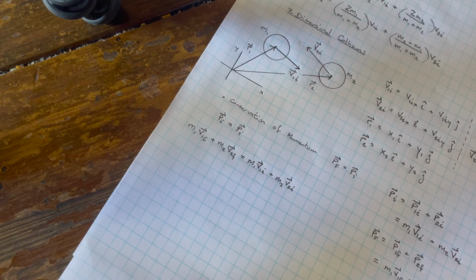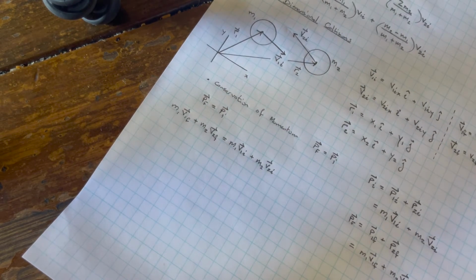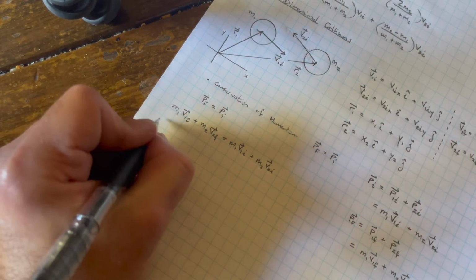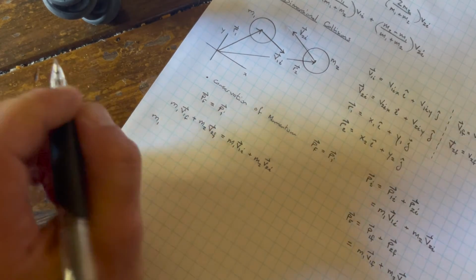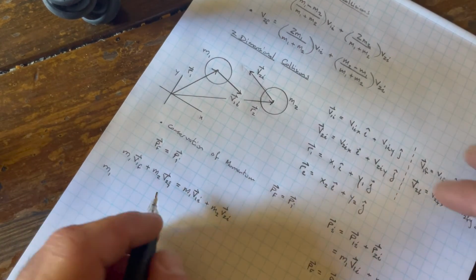However, our velocities have two dimensions, so we have to take that into account. So let's plug in our velocity vectors here.